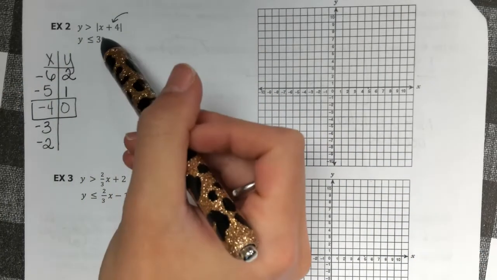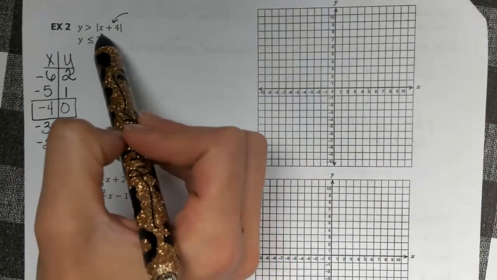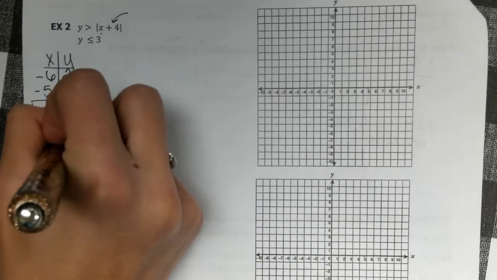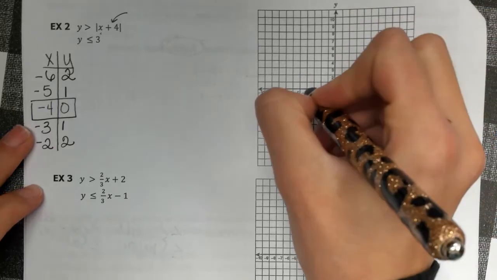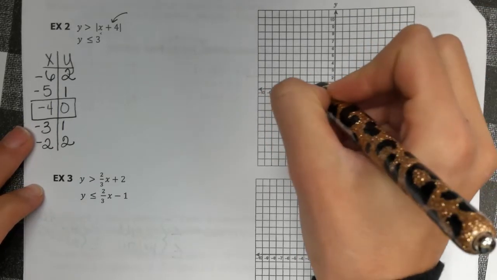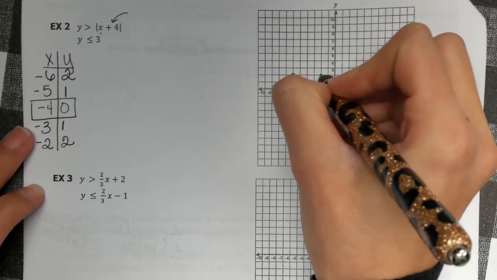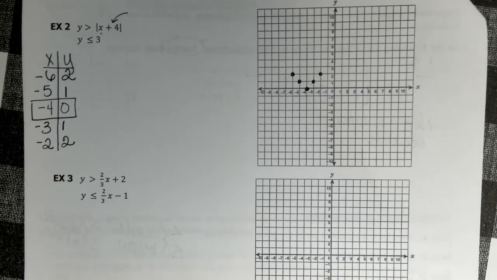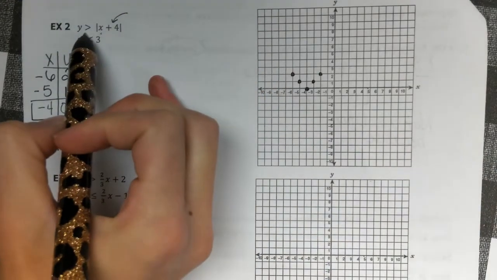Then I'm going to take negative 3 plus 4, gives me 1. The absolute value of 1 is 1. Negative 2 plus 4 gives me a positive 2. Absolute value of positive 2 is 2. Okay, so I'm going to plot those points. I'm going to look back at my inequality. Is it going to be a dashed or solid graph? It's dashed.